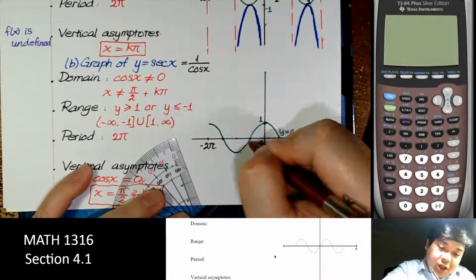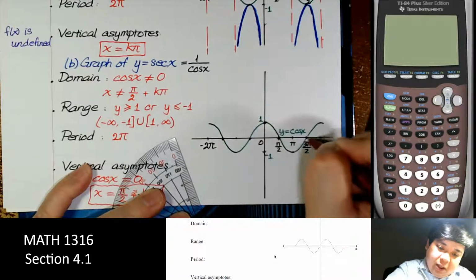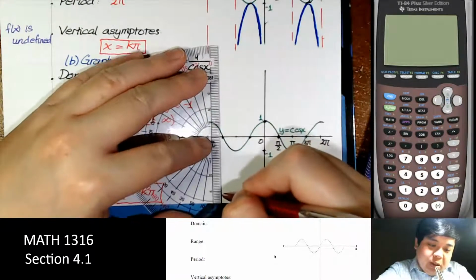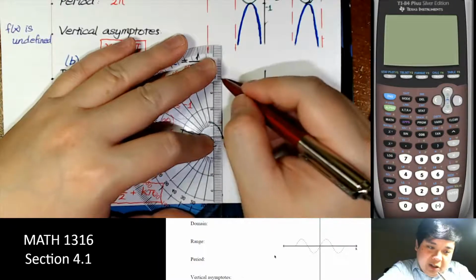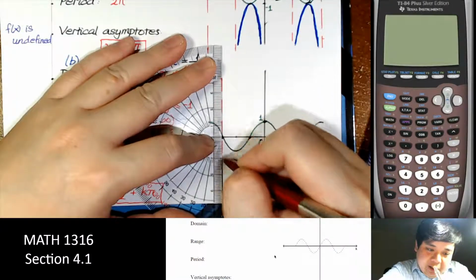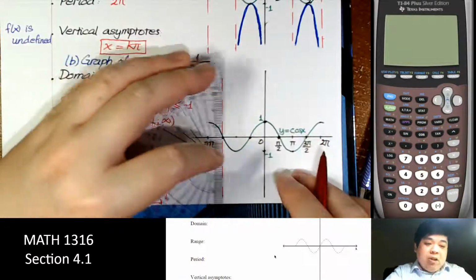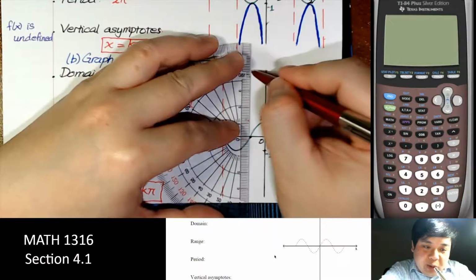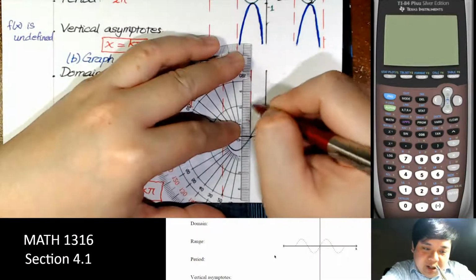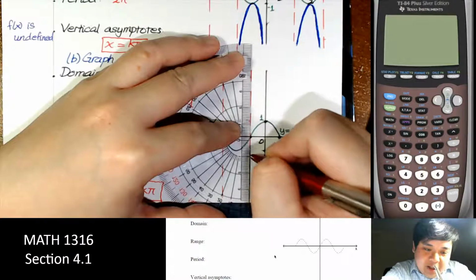Whenever it is equal to 0, there will be the vertical asymptotes. So if we have a 0, that is the vertical asymptotes.